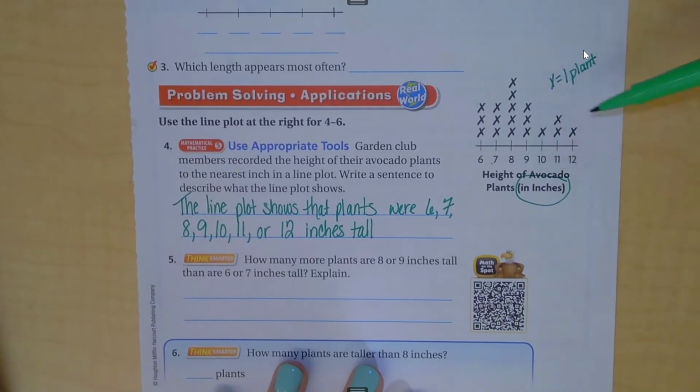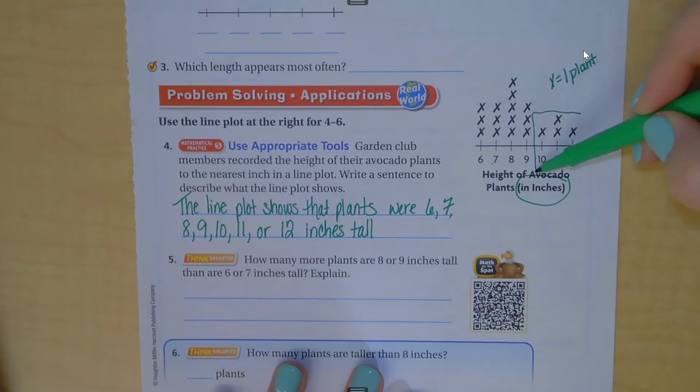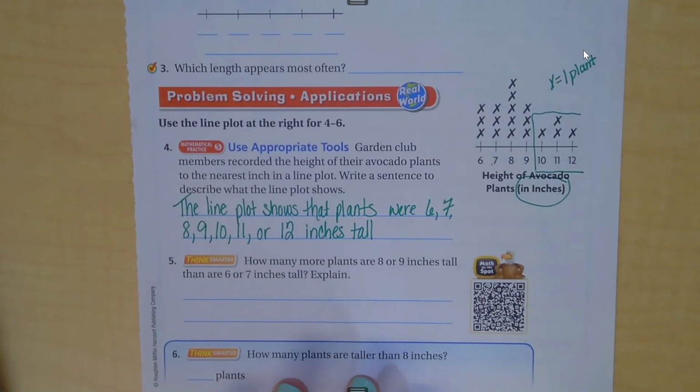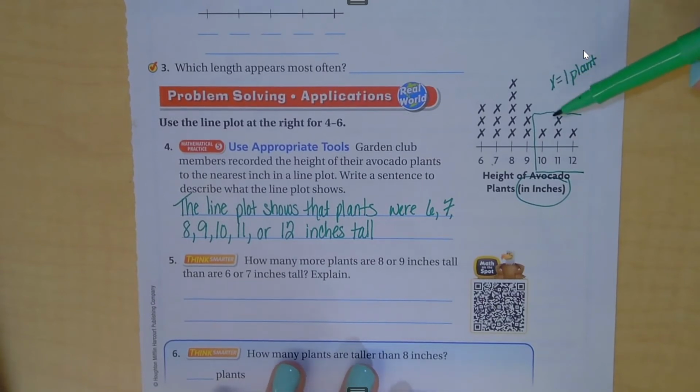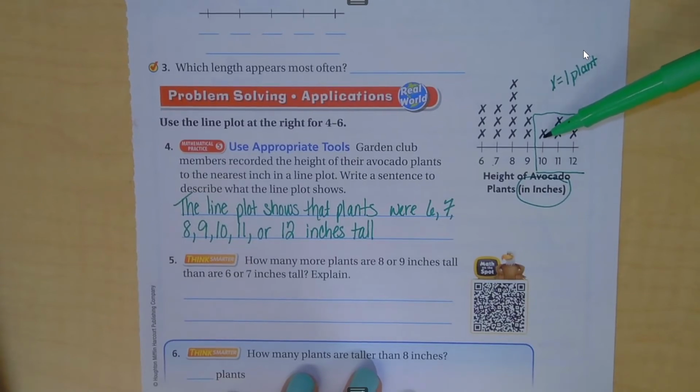Now I'm going to draw a line on this just to show you. I'm going to look at everything above the 9 and count the plants above it. That's 1, 2, 3, 4. So 4 plants were taller than 9 inches.